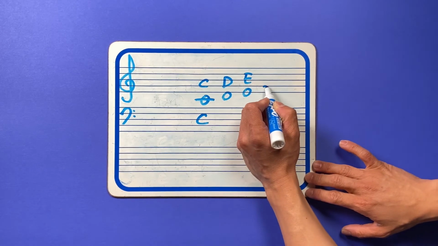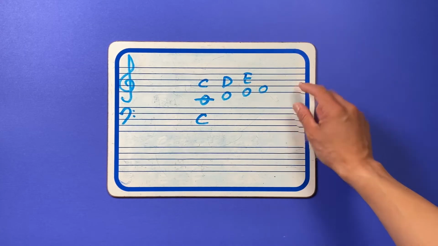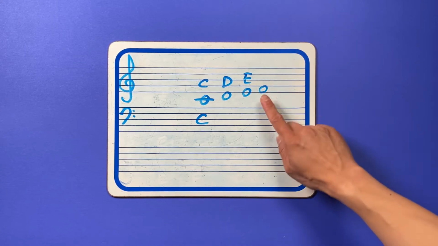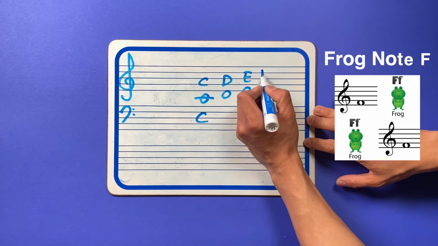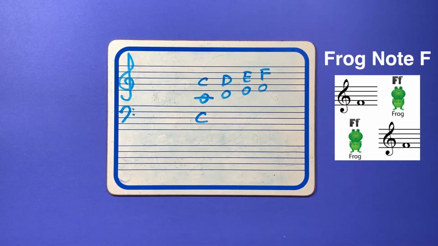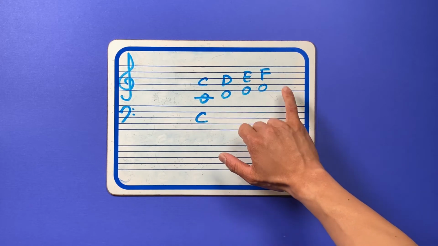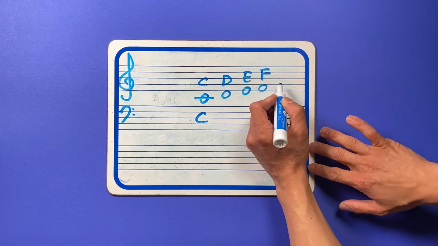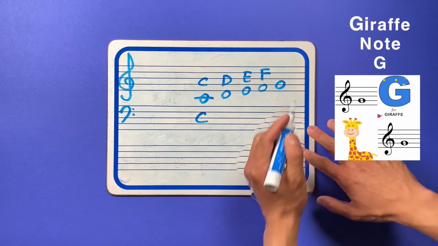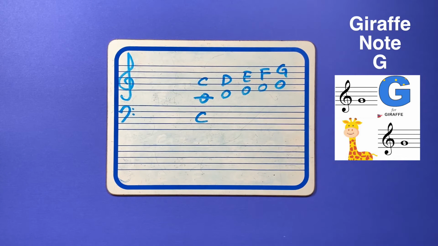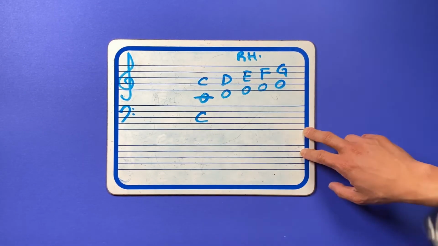This is our first space. Why is it the first space? It is the space between the two lines down here. That is our first space note. And what do we play with this finger? Frog note F. Let's keep going. We've got frog note F. And the last note for the pinky in the middle C position is giraffe note G. So those are the notes for the right hand.